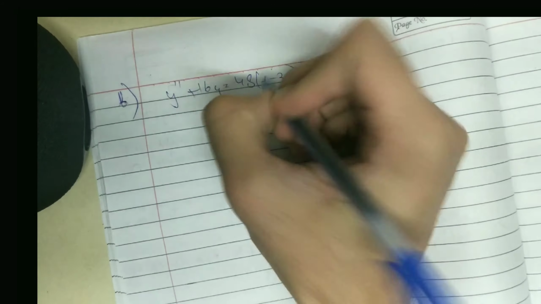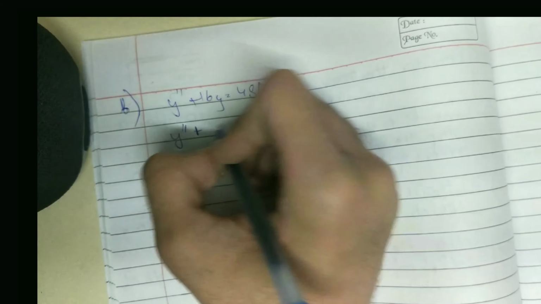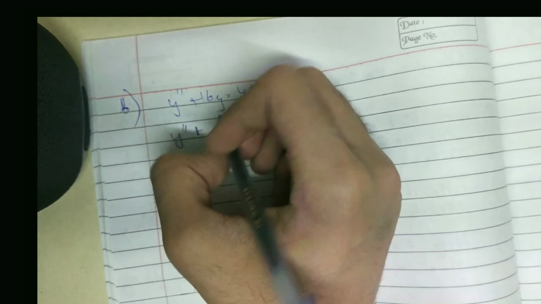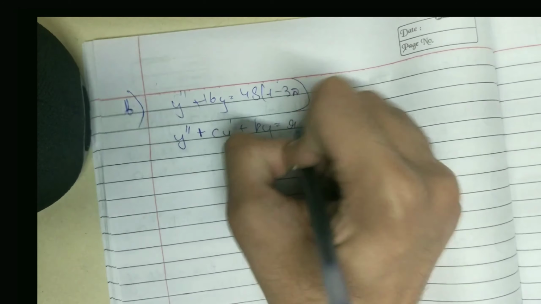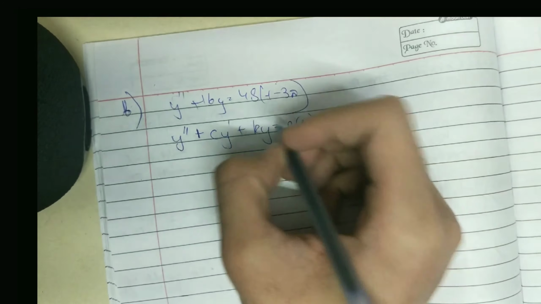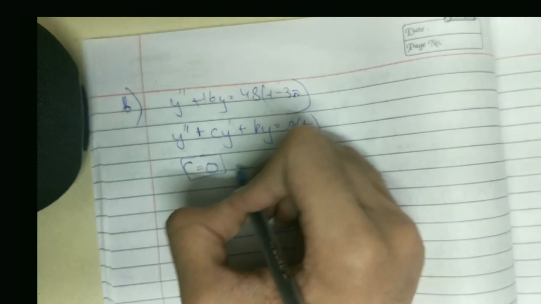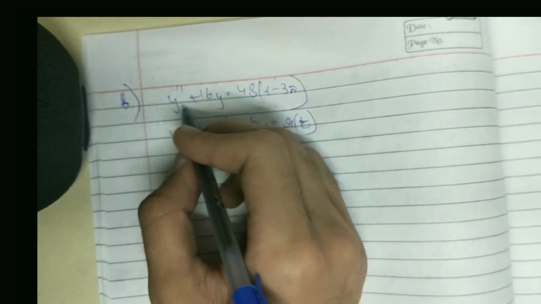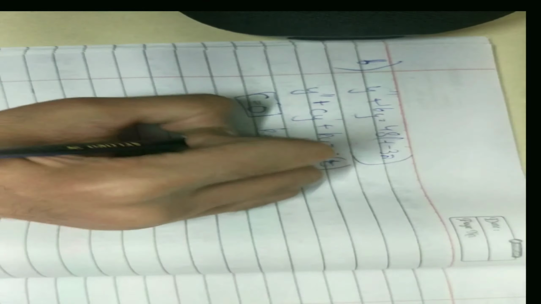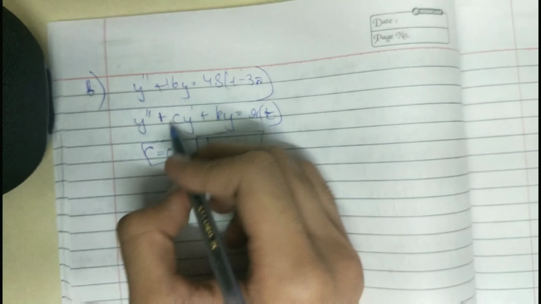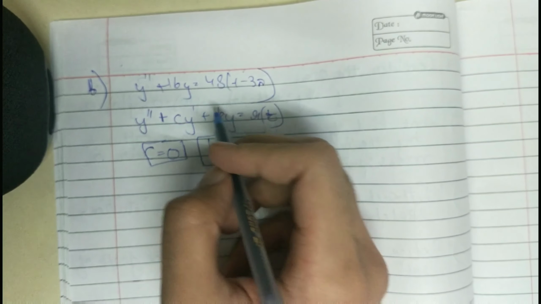If I compare it with the general differential equation for a mass spring system, I get to know that c, the damping constant, is 0, and this means that in the given equation there is no damping, and k is 16. So this is an undamped condition. The mass spring system is in undamped conditions.